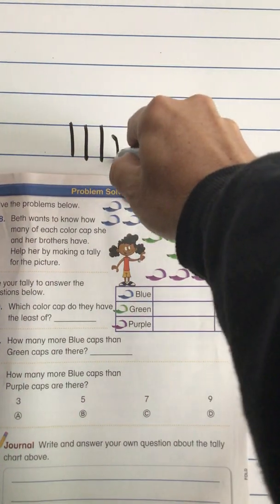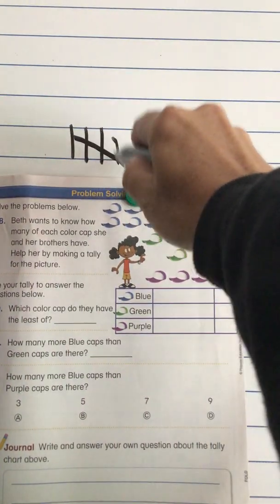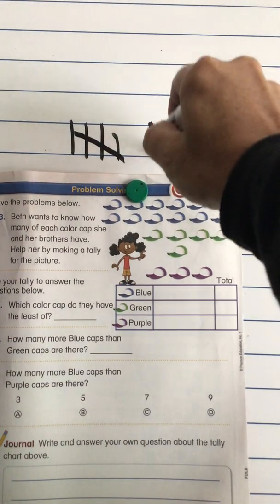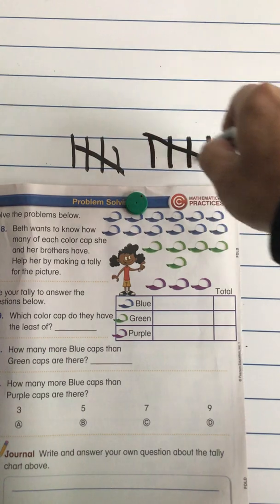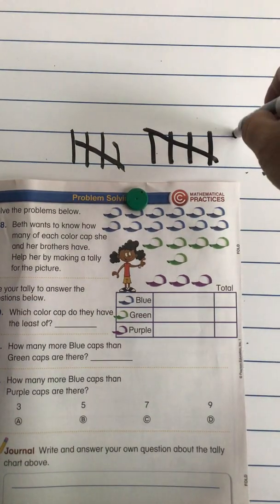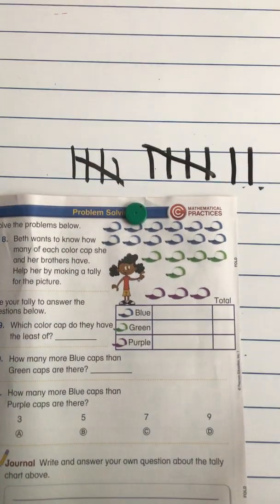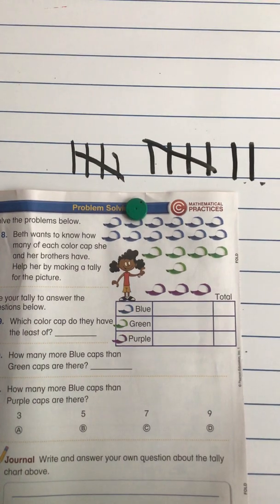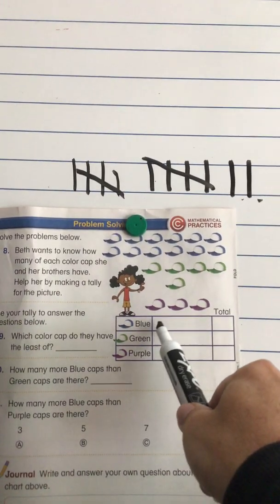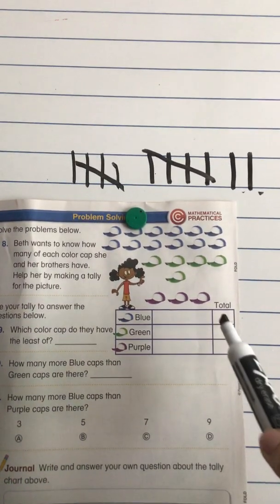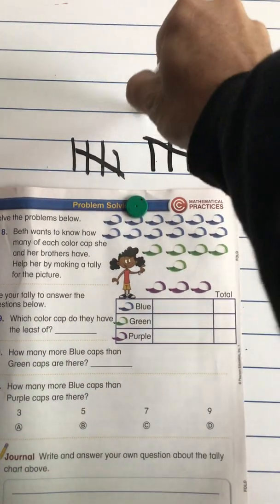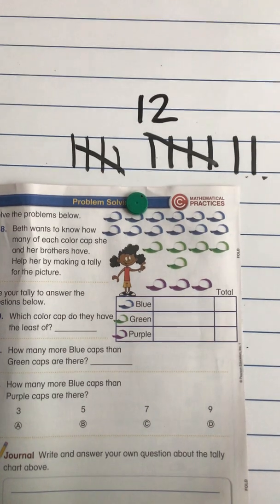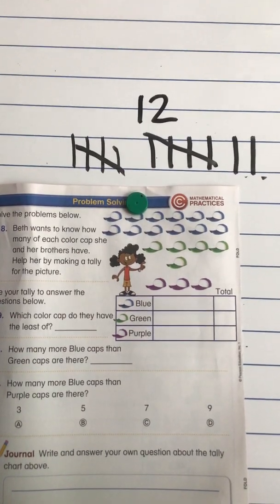1, 2, 3, 4, and then 5 goes across. 6, 7, 8, 9, 10 goes across, 11, 12. So 12 tally marks looks like this. You should be writing it here in the box. And then at the end, you're going to write the number 12 to show how many tally marks you made for blue caps.